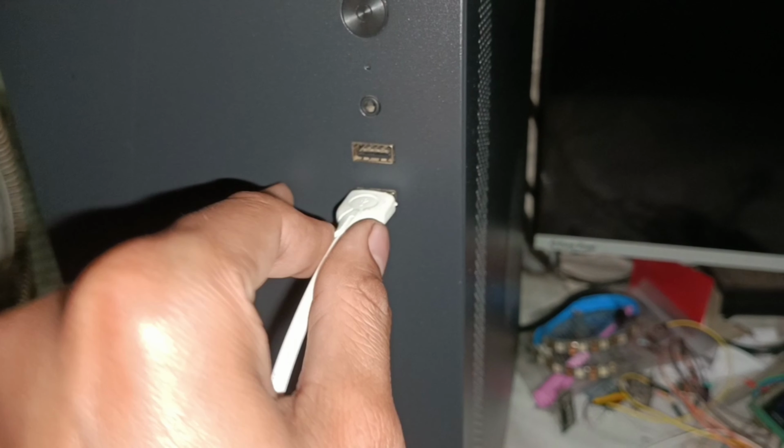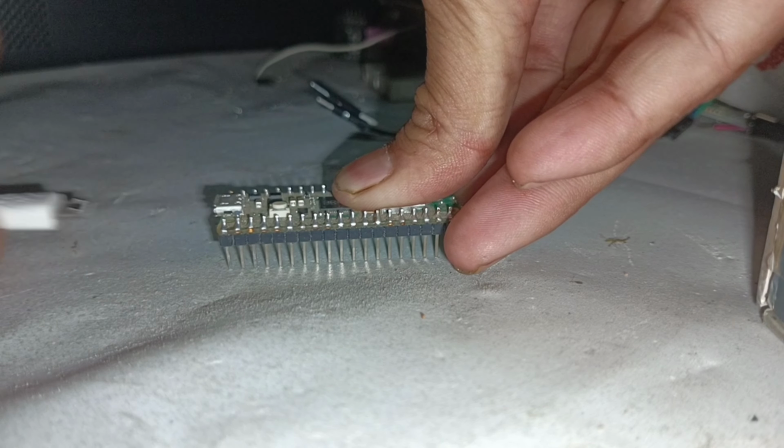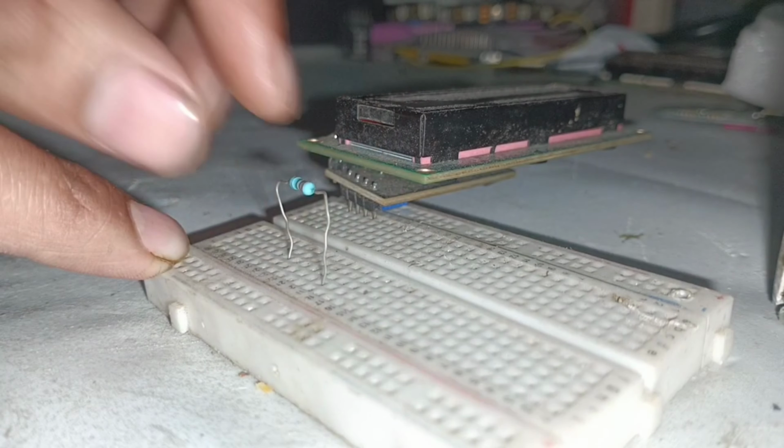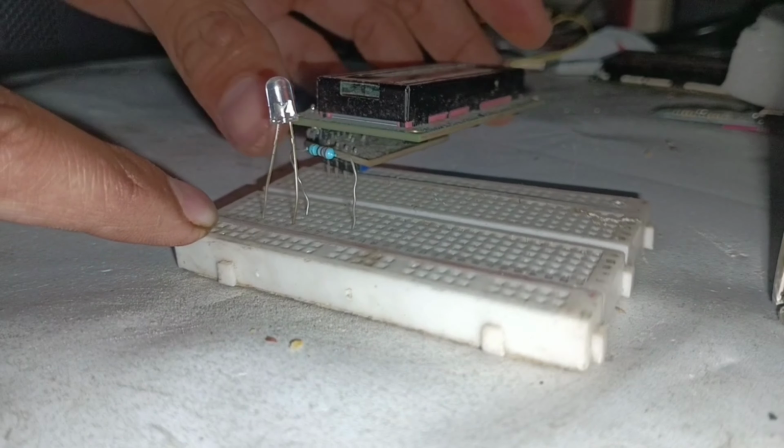Now disconnect the Raspberry Pi Pico W board from your PC or laptop. After disconnecting, connect all the components together according to the main circuit diagram that we discussed at the beginning of this tutorial.